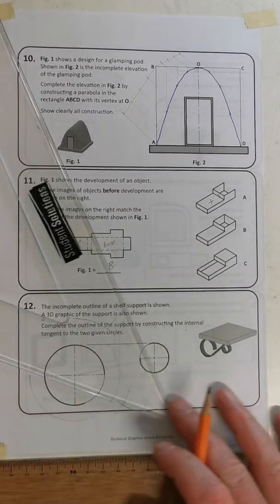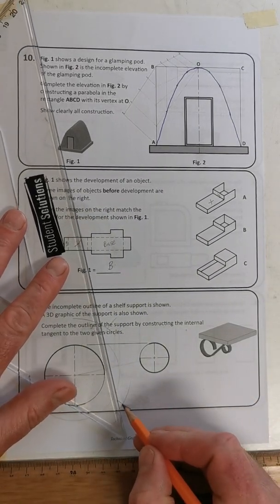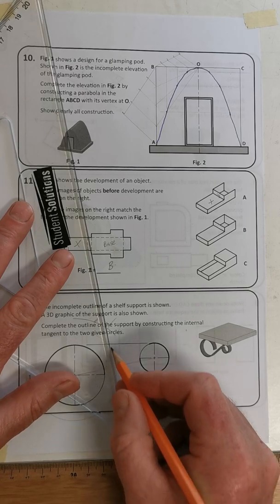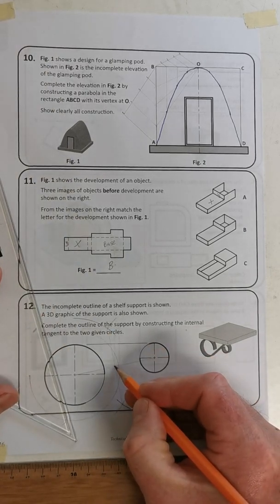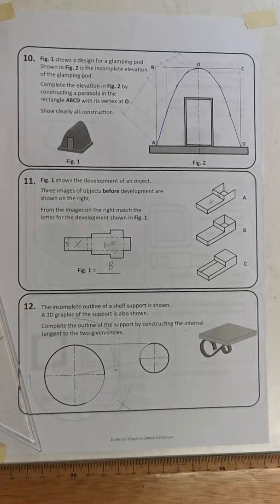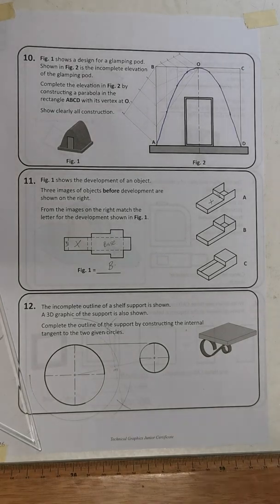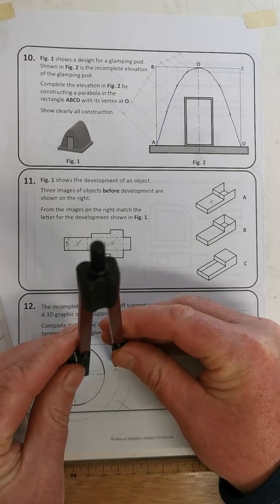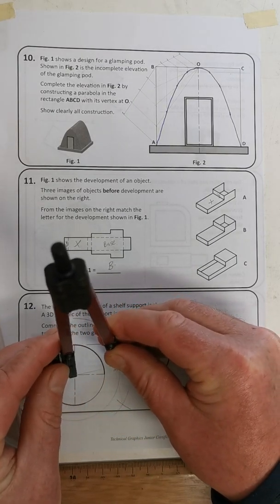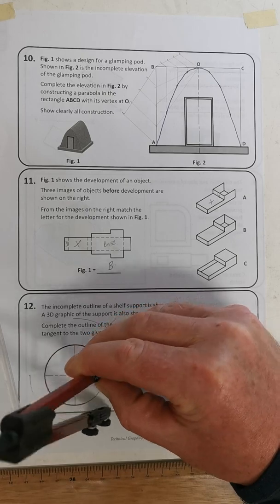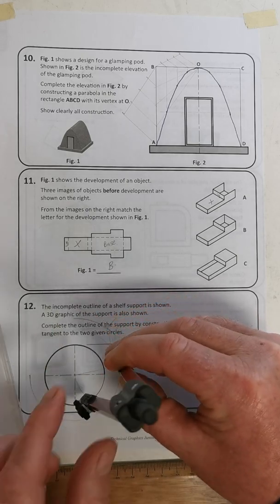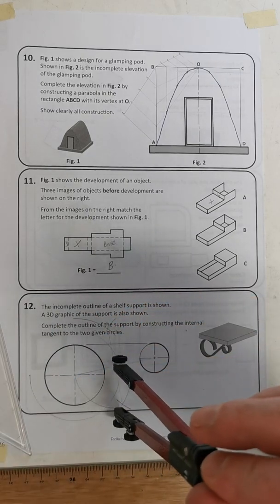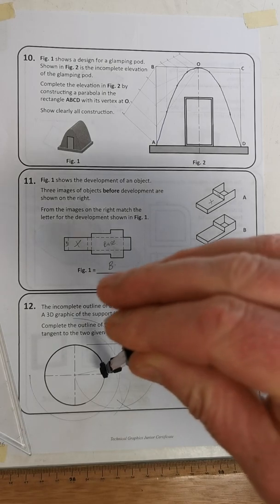So this here is the midpoint, M for midpoint. I'm going to set my compass and draw this semicircle. Now I'll draw all of it there just so you can see.